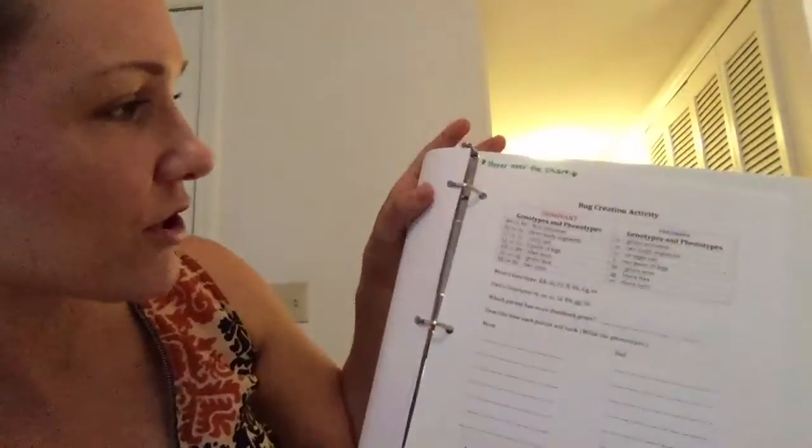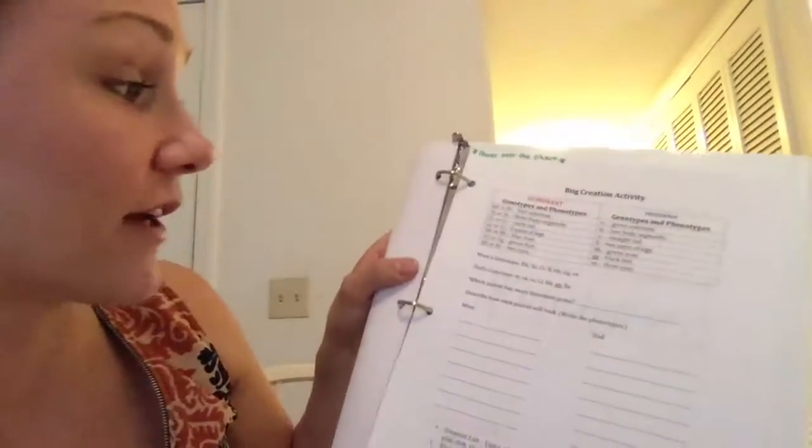Your next activity, so I'll work through this worksheet, and this is a really big assignment that really is going to have me applying my knowledge.